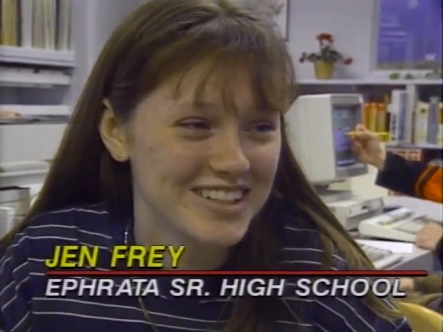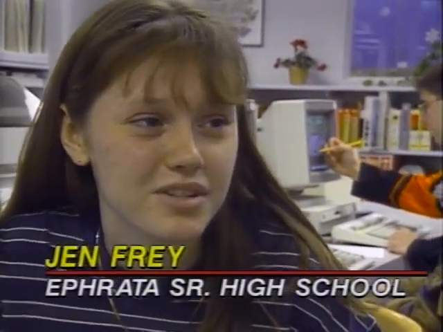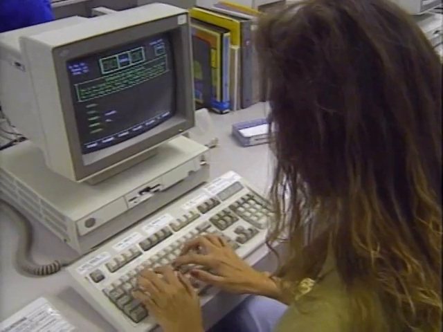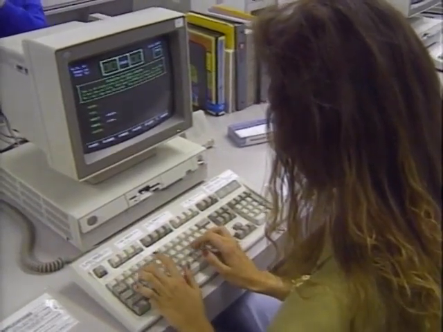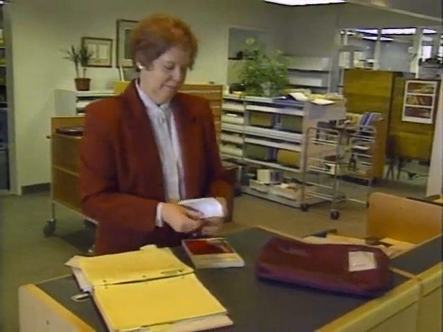It's easier than going to the card catalog. And then if we don't have books here, I can get it from somewhere else. If the material is available at their library, they can go right to the bookshelf. If not, they can just print the screen and the librarian can fax a loan request for the item. The books are delivered regularly by UPS.